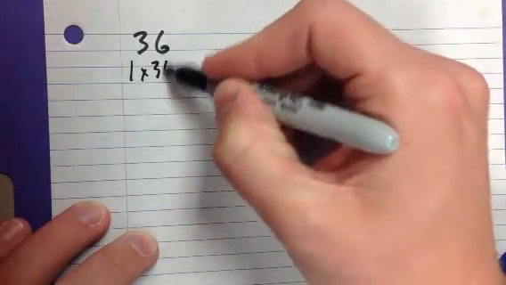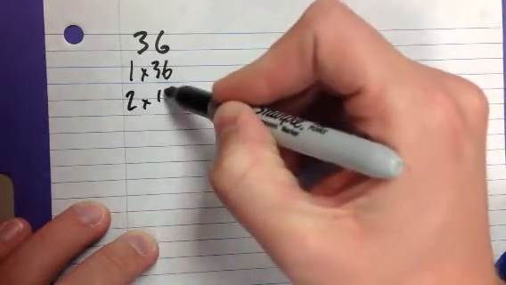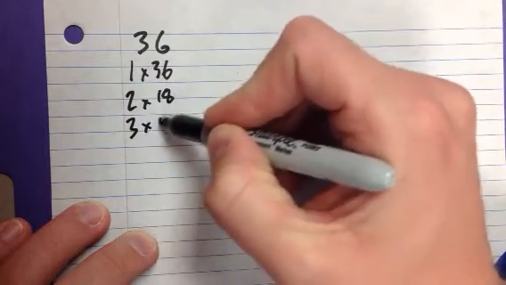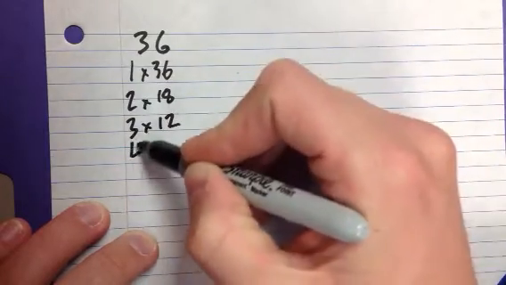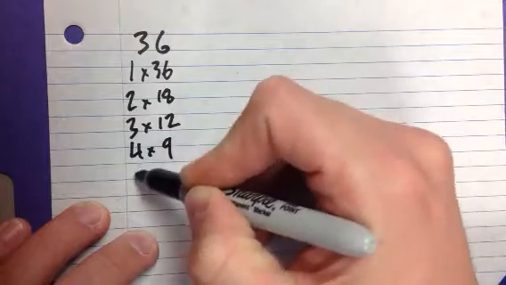The first thing is for the kids to show you, it says show them, as in parents, how you can list all the factors of 36. So we're just talking about the things that multiply together to equal 36. So 1 times 36, that would be 2 times 18, 3 times 12, and 4 times 9, and then 6 times 6.